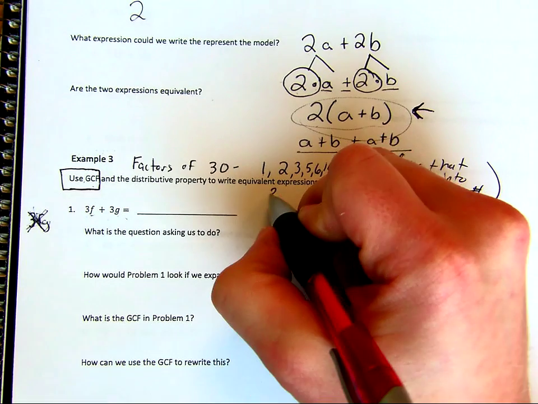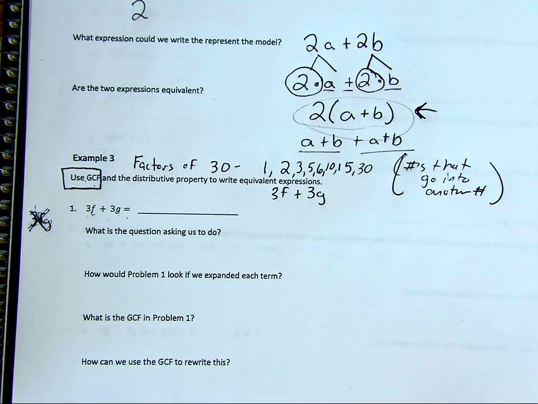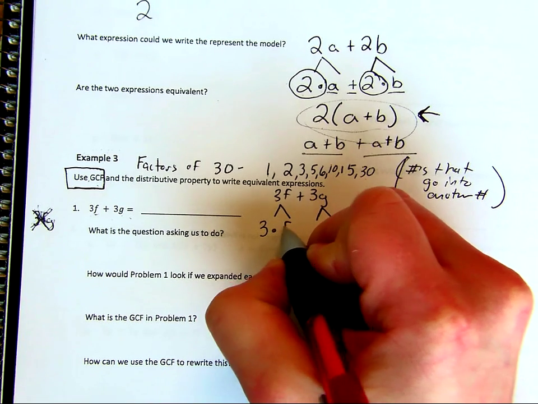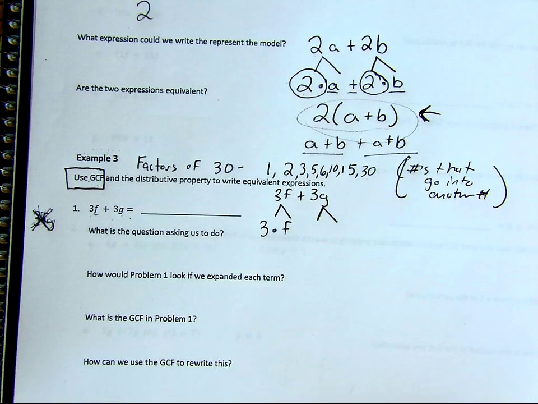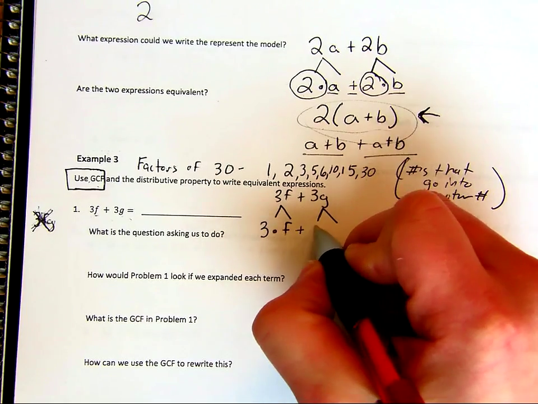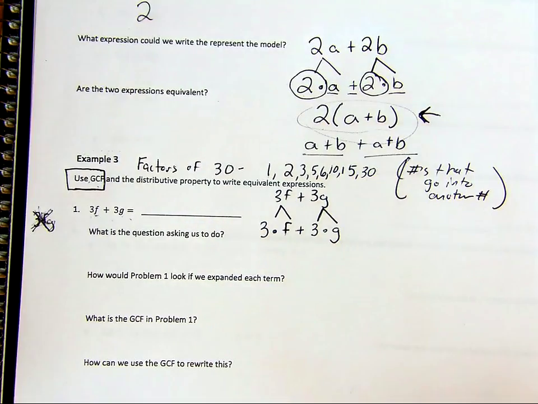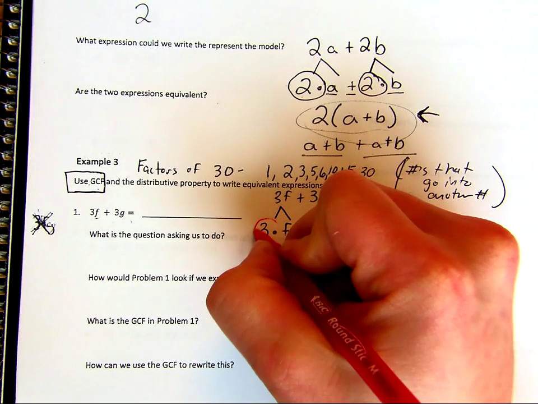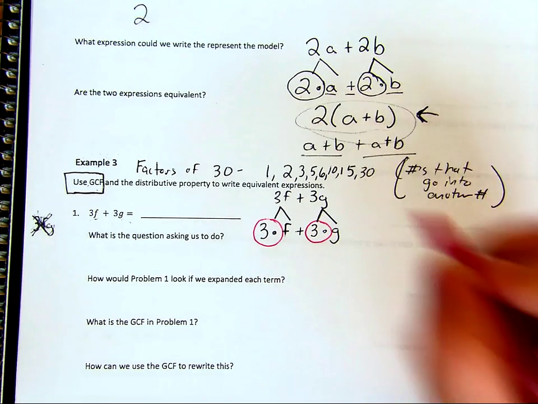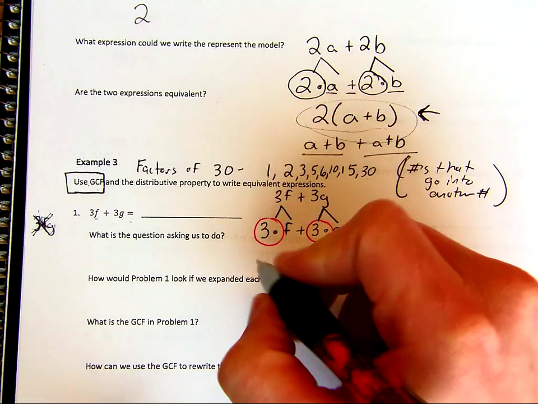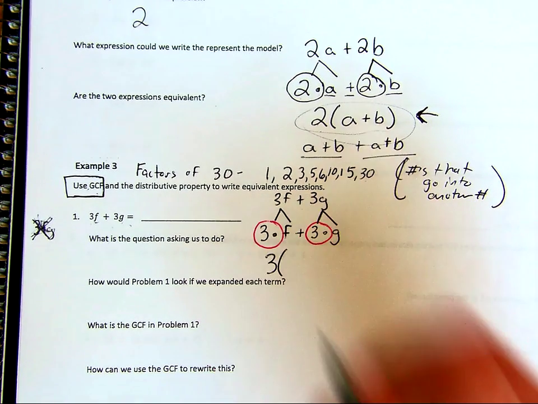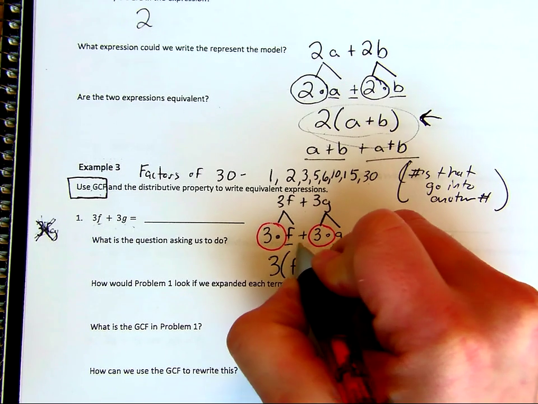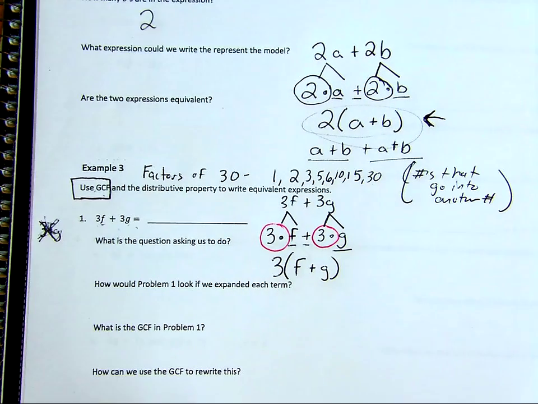So when I'm looking at 3F plus 3G, the thing that's in common is they both have 3. 3 times F makes 3F. Bring down my addition sign. 3 times G makes 3G. So I'm going to factor out the 3 because they both have that in common. And Daniel said it would be something like 3 times, open parenthesis, what's left is F plus G. These are equivalent to each other.